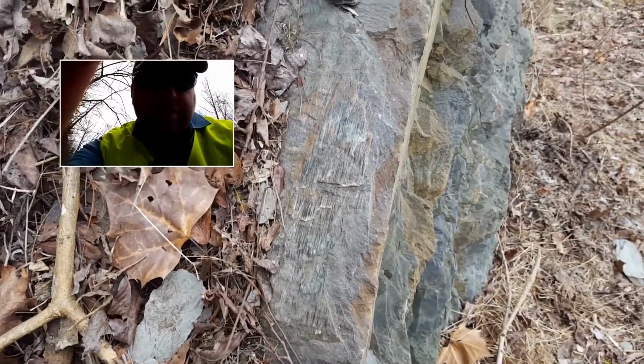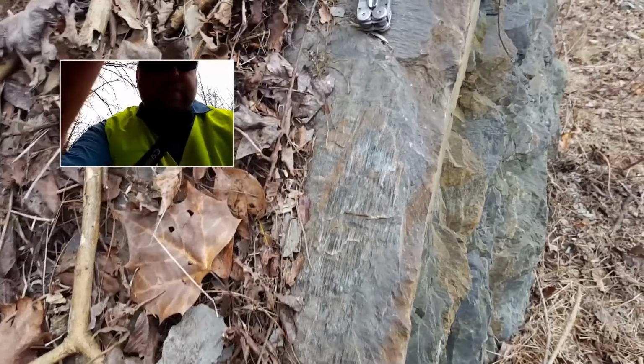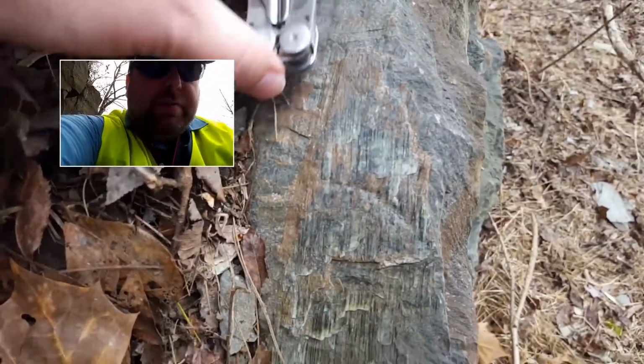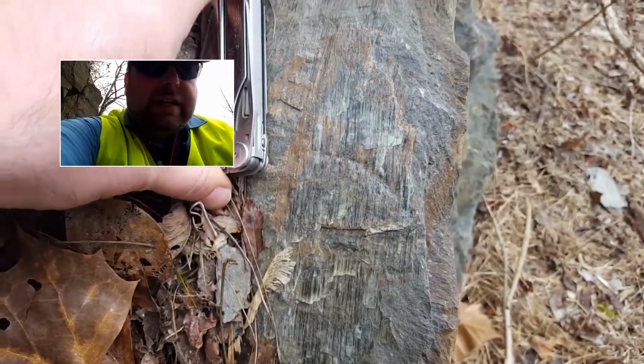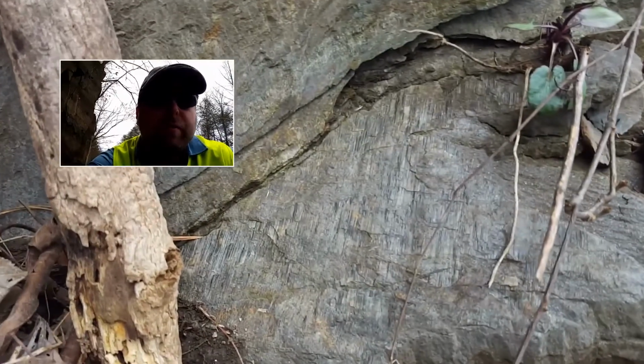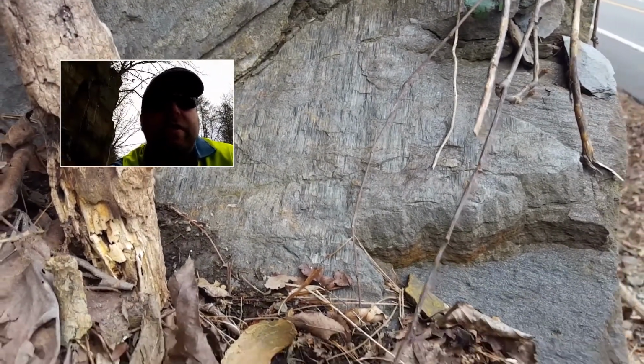Another thing you can tell about these folds is that they have deformed by flexural slip. If you look on the bedding plane, you can see nice examples of slickenlines, mineral fibers. Here's some more up here. Give you a nice direction of the sense of slip on the bedding plane.